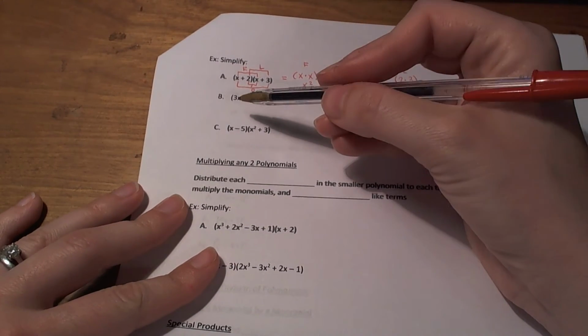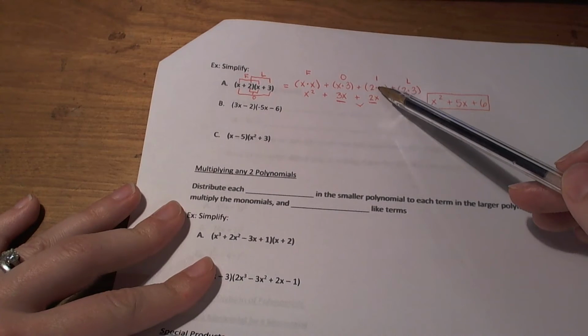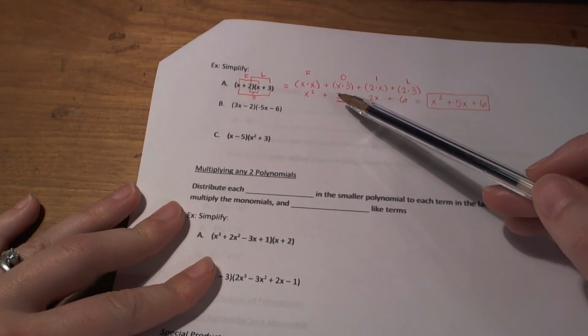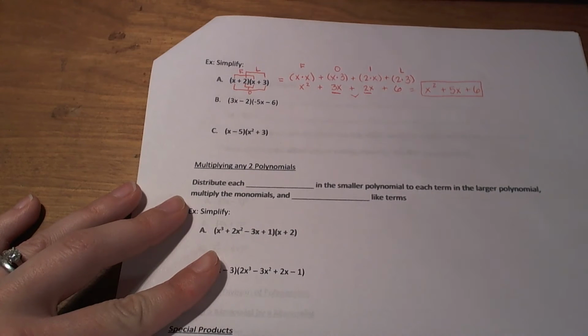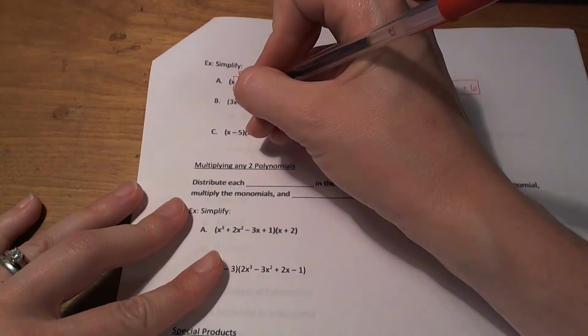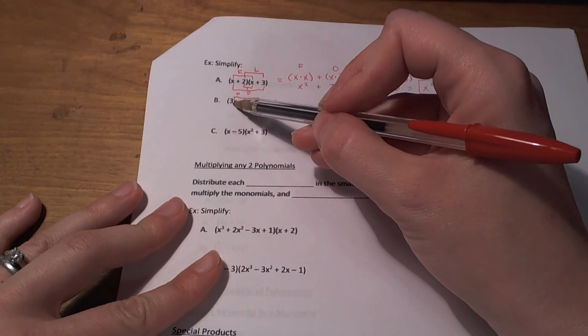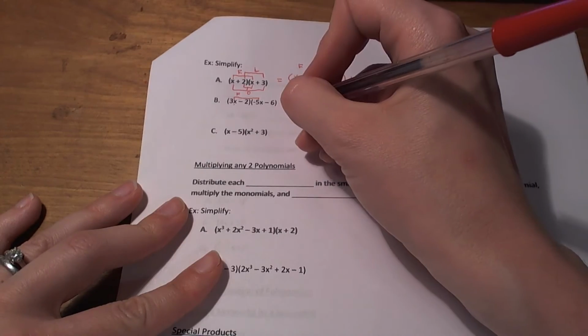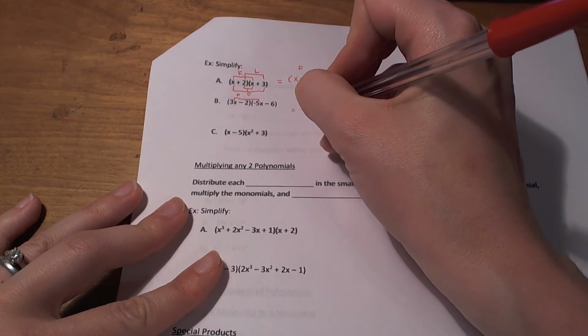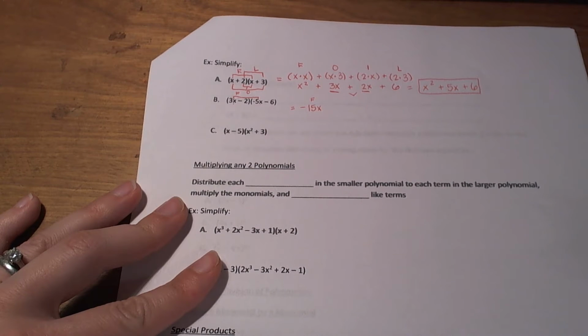For B, again we have two binomials. You do not have to write out these FOIL with the multiplication that I'm pointing at here. That's just what I'm doing to show you the first one with a lot of steps. I'm going to show you now what I will expect on a quiz or a test. To multiply in B, first is 3x times negative 5x. So 3x times negative 5x gives us negative 15x. If you still want to write the letters, that's fine to remind yourself, but that represents the F for first.